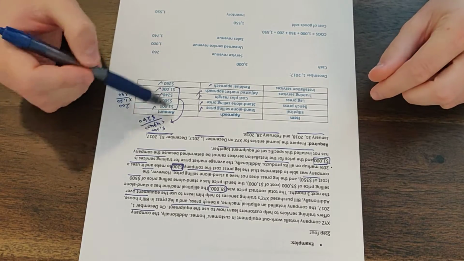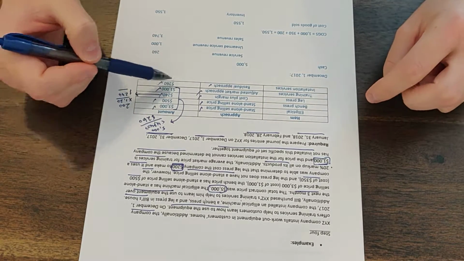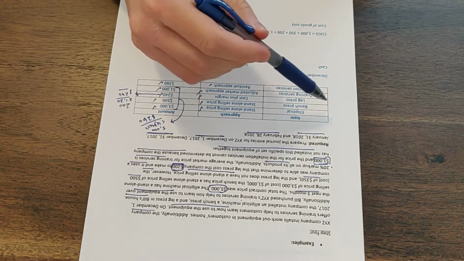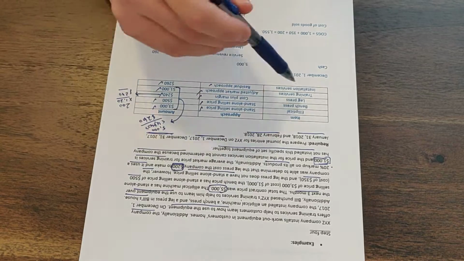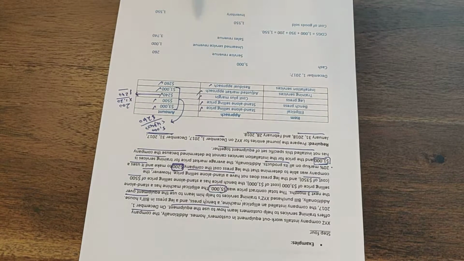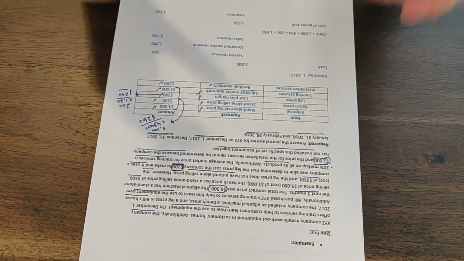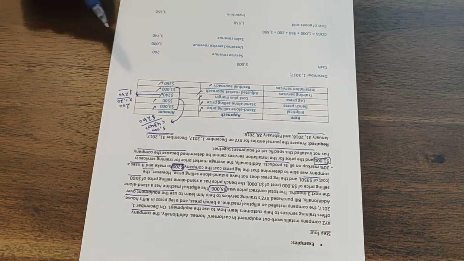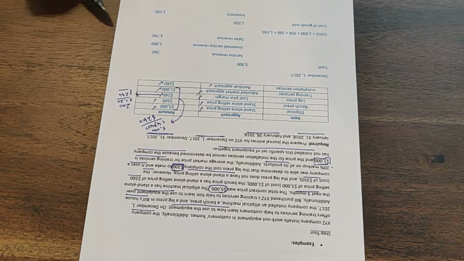Now we've allocated the transaction price to all these five. It's basically 5 separate performance obligations in this specific case, because of the way the problem is worded, and we've allocated them all out.